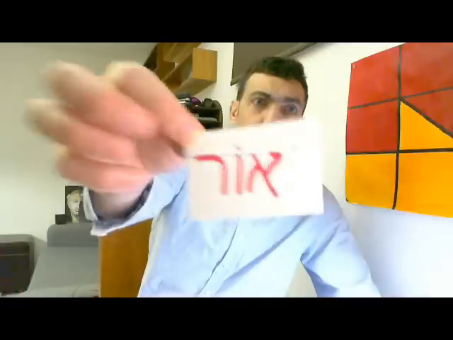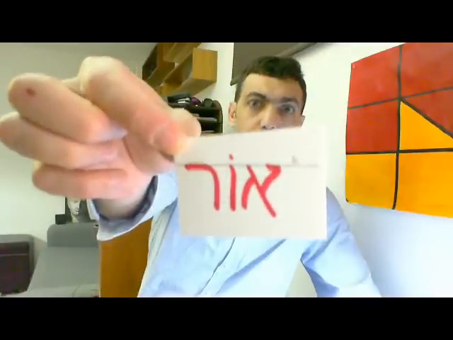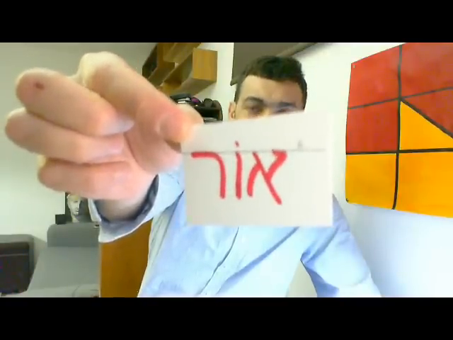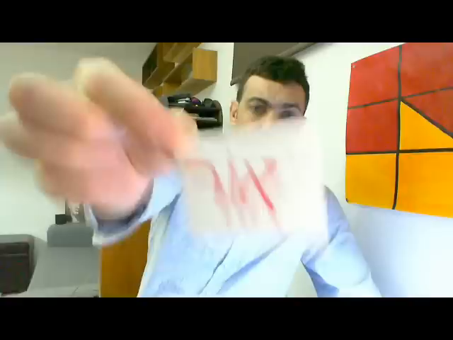So instead of ha, it becomes ha. So we're going to look at an example here. The word for light, L-I-G-H-T, begins with an aleph. And that word is or. Here it is, or, meaning light. So if we want to say the light, we can't double the aleph because it does not take the dagesh forte.